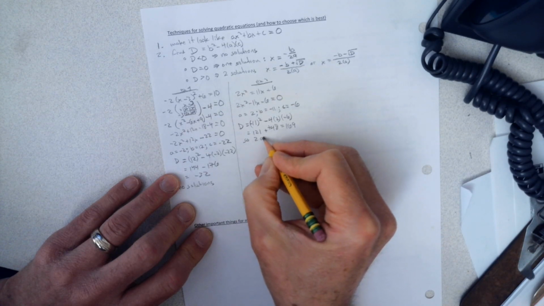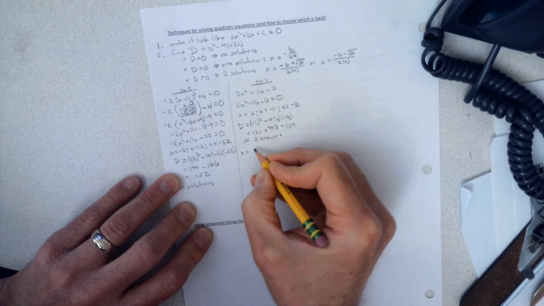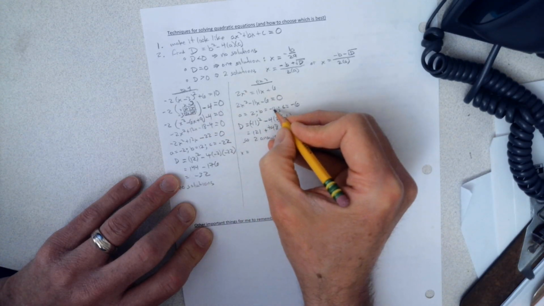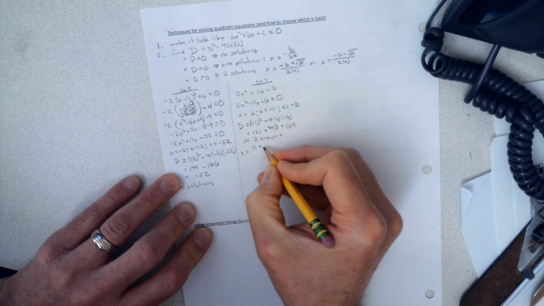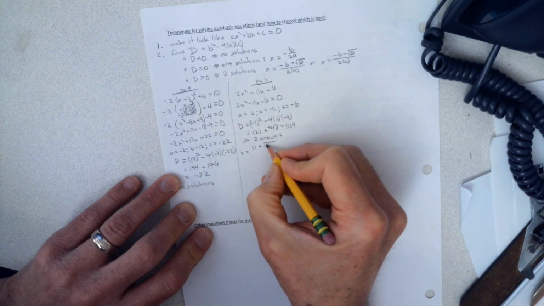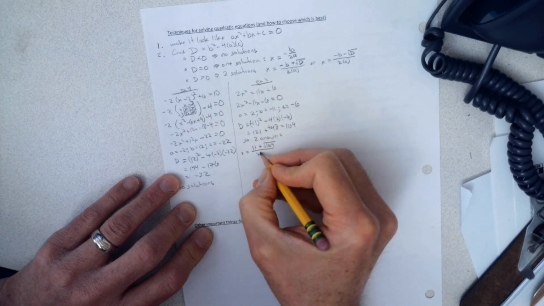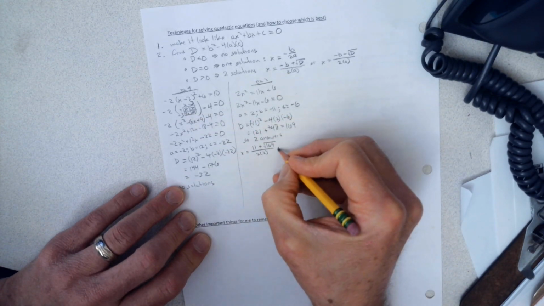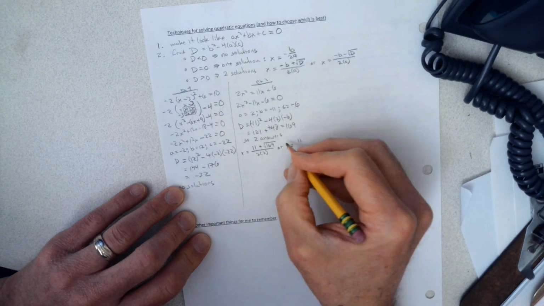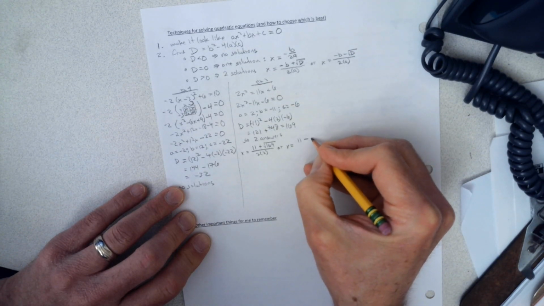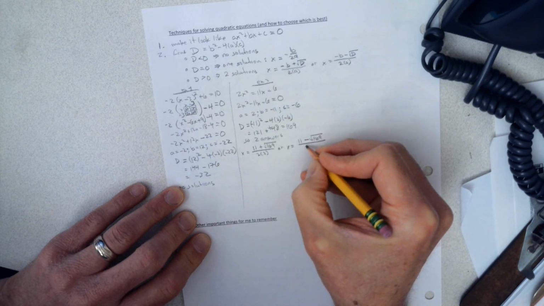So two answers to this problem, and they're going to be at x equals the opposite of b, so the opposite of negative 11 is positive 11, plus the square root of my d, which I calculated at 169, all over 2 times the a, which was 2, or x equals the opposite of b, so 11 minus the square root of 169 over 2 times 2.